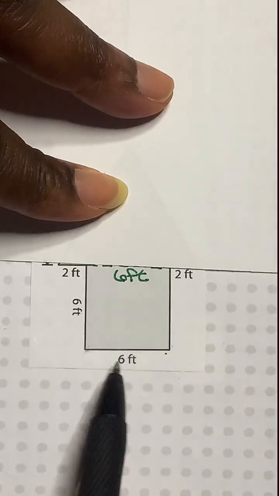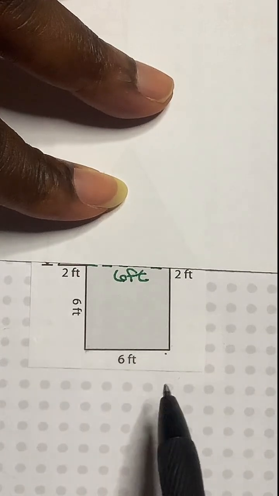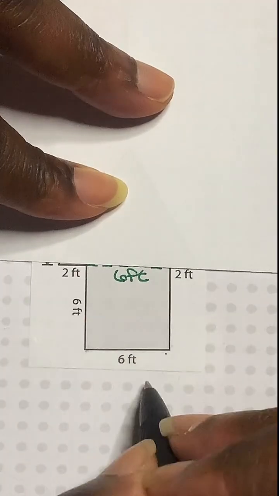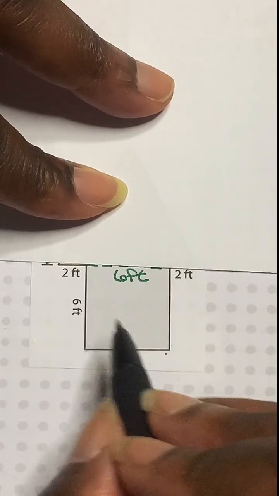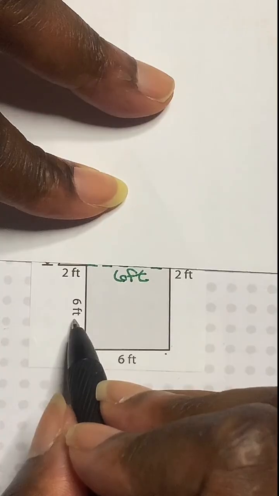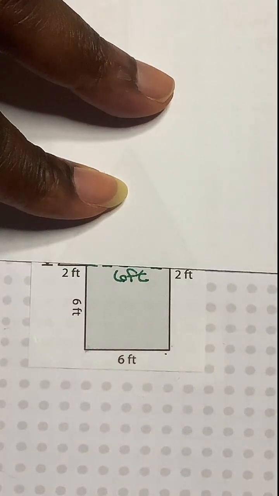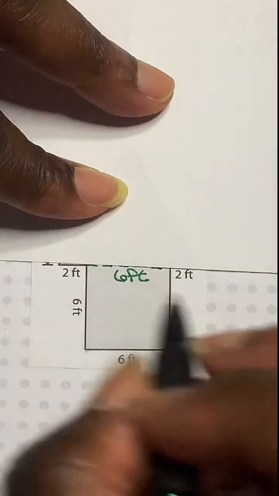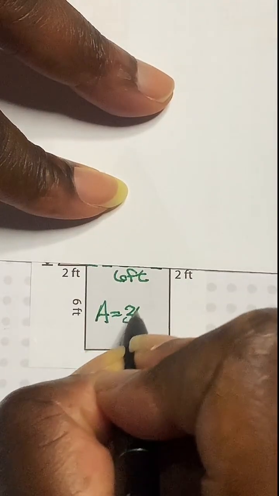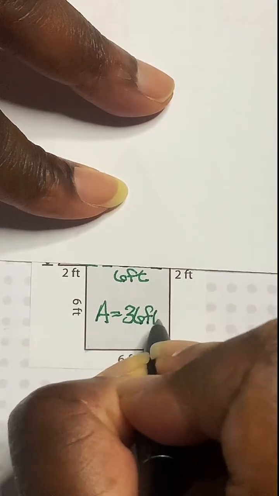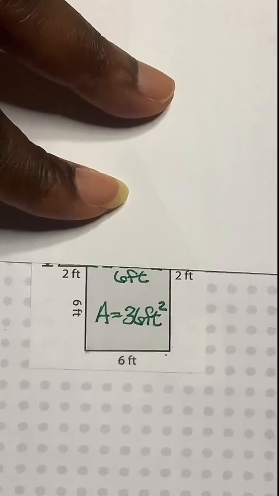Now, you can do base times height. That's perfectly fine, or length times width, whatever you want to call it. Or you can do what's called side squared, because this side is going to be the same as that side. Whatever makes it stick in order for you to be successful in the assessment, do it. So no matter what, my area is going to be 36 squared feet, or feet squared. That's going to be the area of that one.